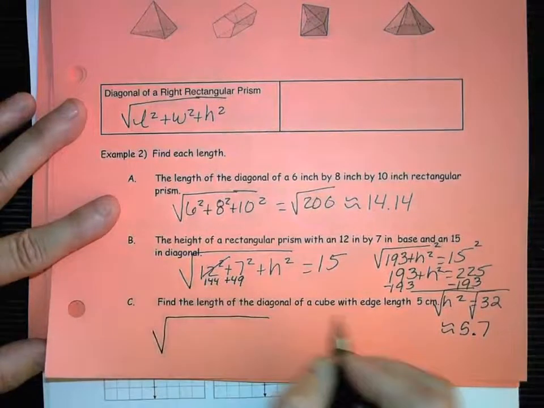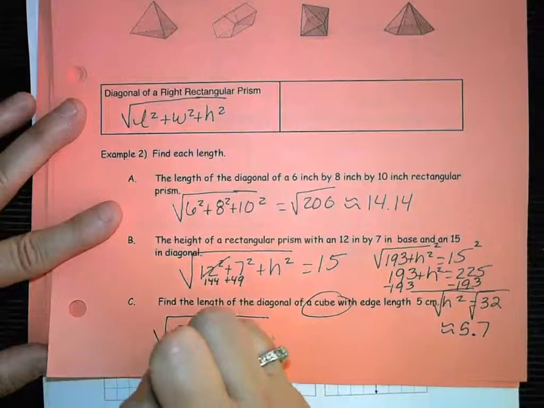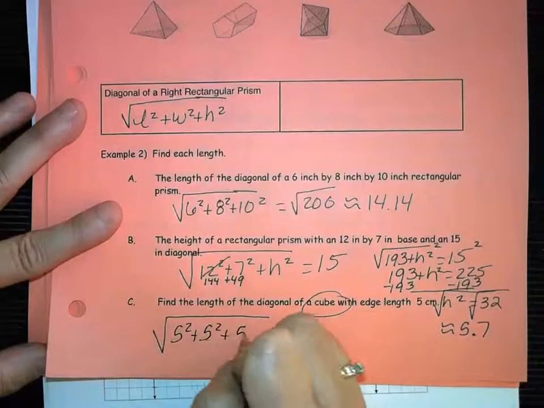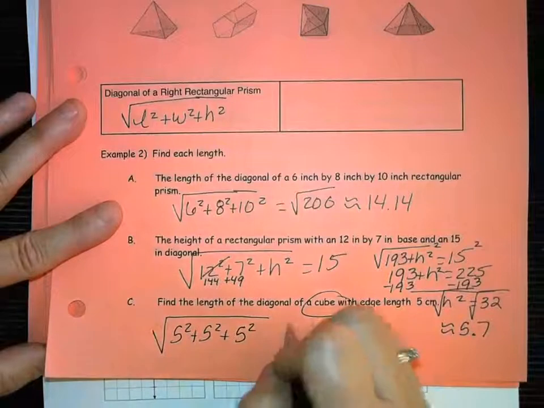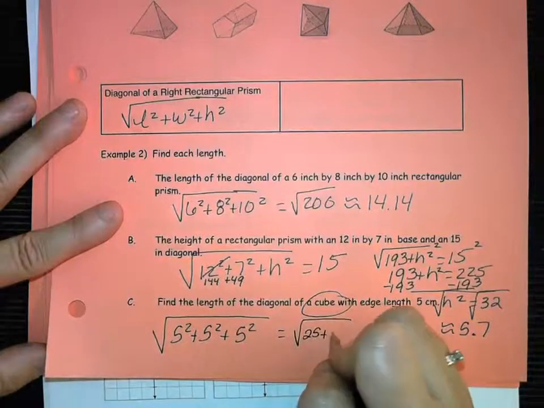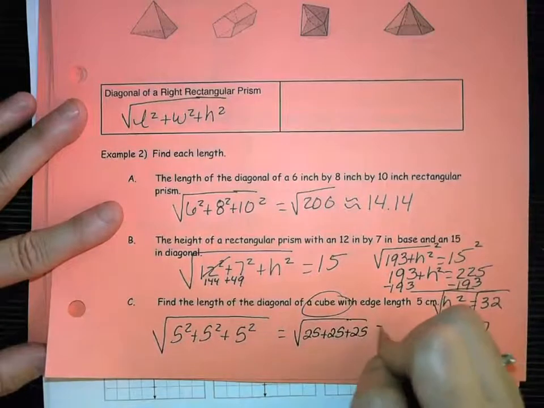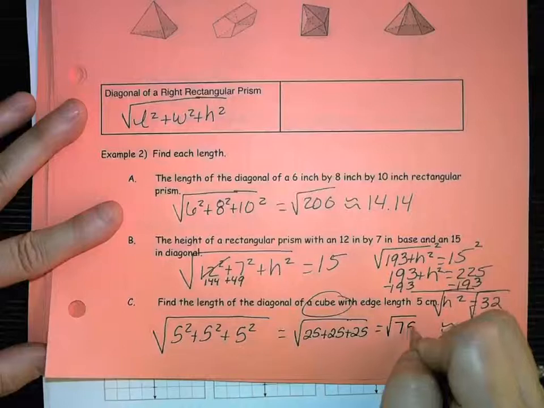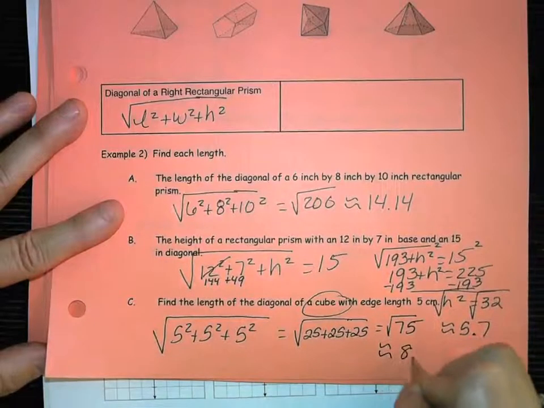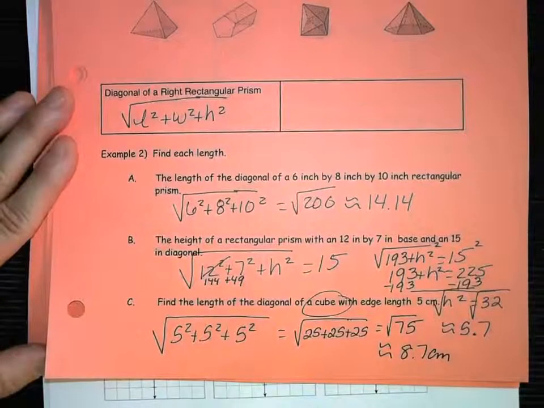And letter C, we have a cube, so length, width, and height are all the same. 5 squared plus 5 squared plus 5 squared. So that becomes the square root of 25 plus 25 plus 25, which is the square root of 75, and we will call that right about 8.7 centimeters.